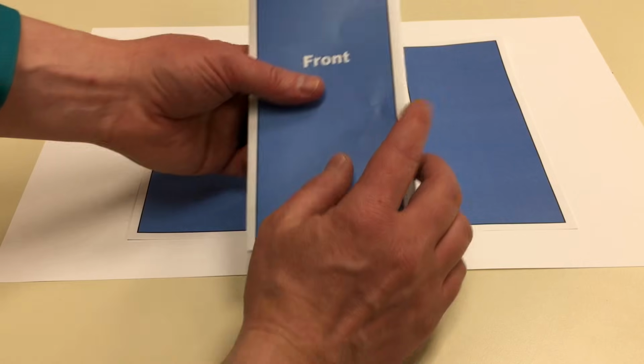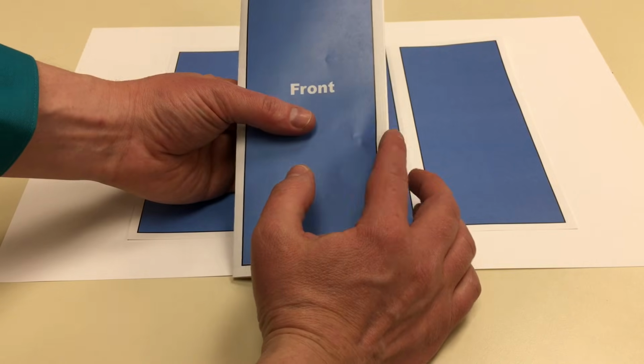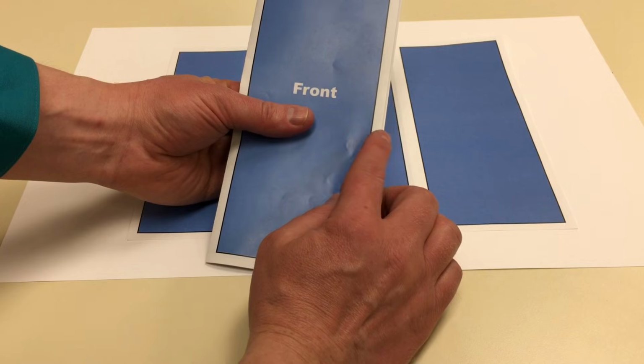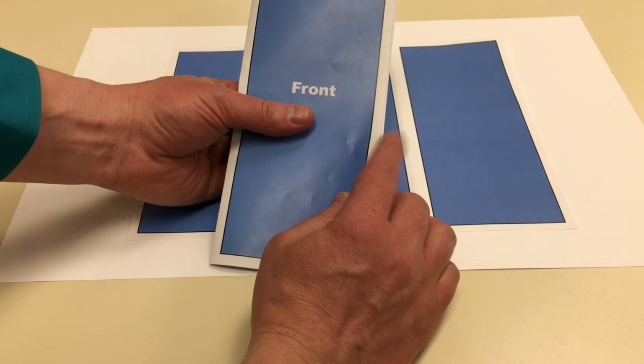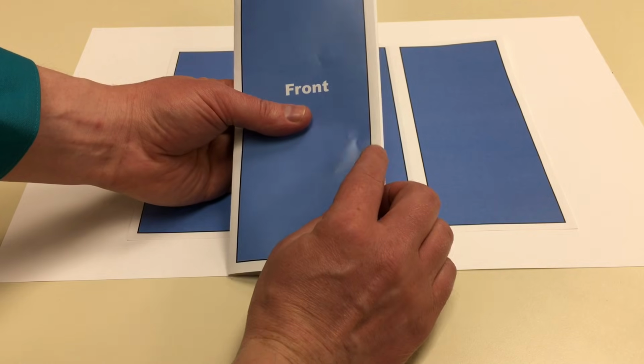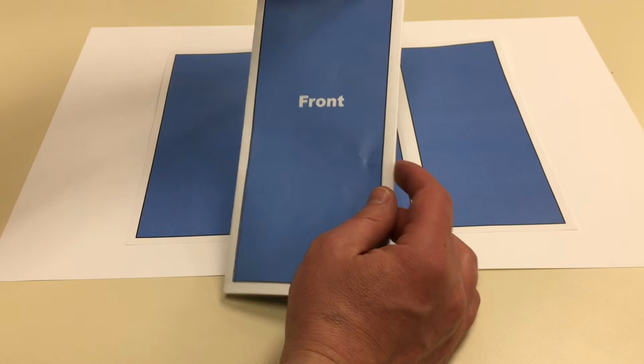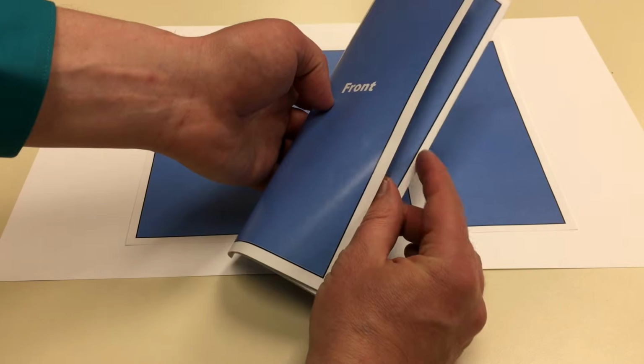When you do that, you want to be careful that the color that wraps around is either the same as this one edge that's on the front, or you want it to be a dark color that runs in the back or along this fold right here.